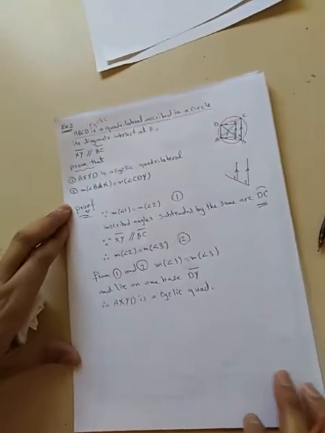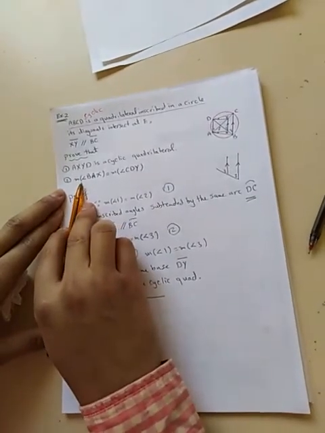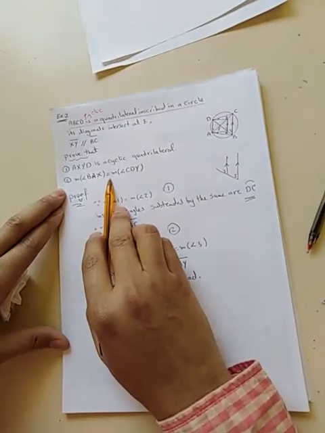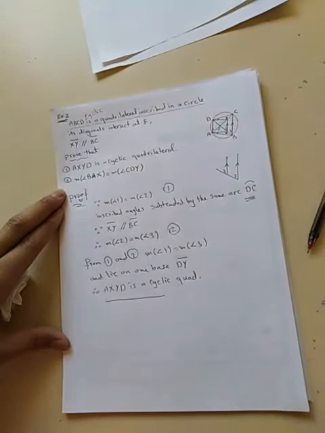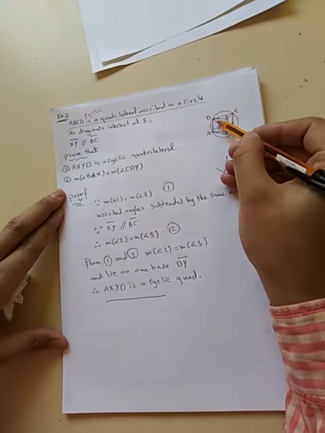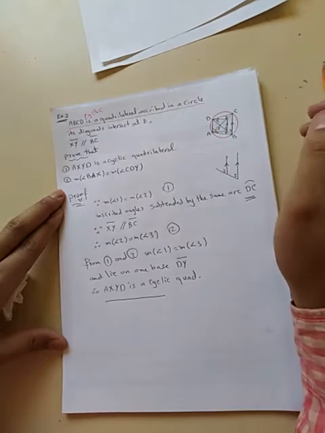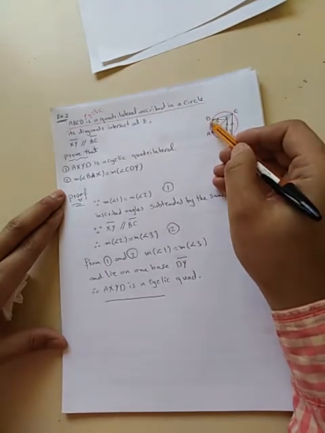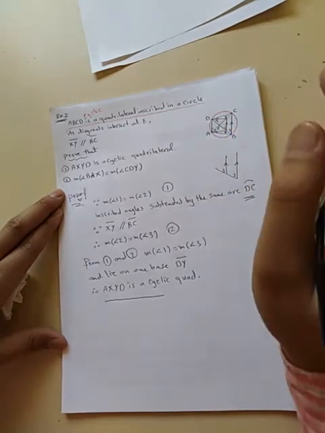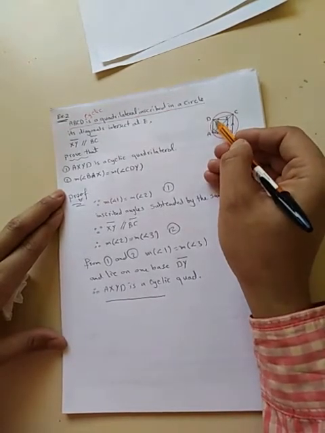Okay? Let's think in this proof. We want to prove that measure angle BAX equals measure angle CDY. Let's think. Number 4 and number 5, two angles inside the quadrilateral AXYD, the cyclic quadrilateral as we proved, are equal. Number 4 equals 5.